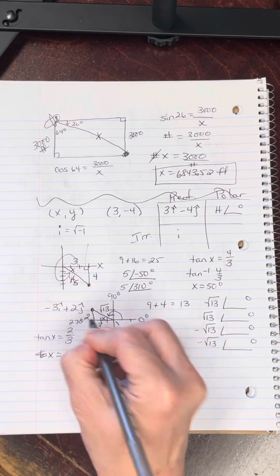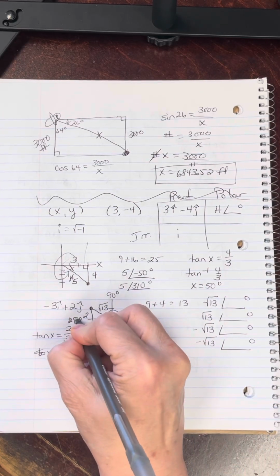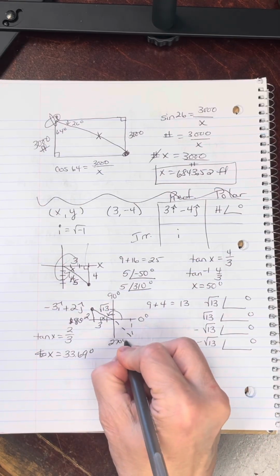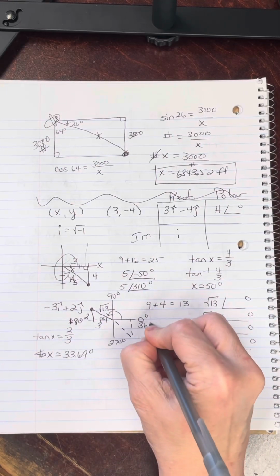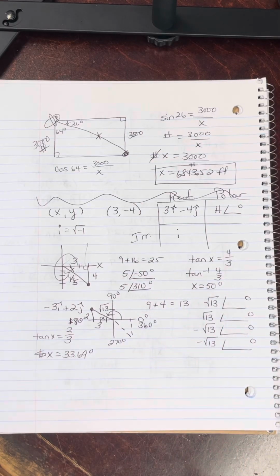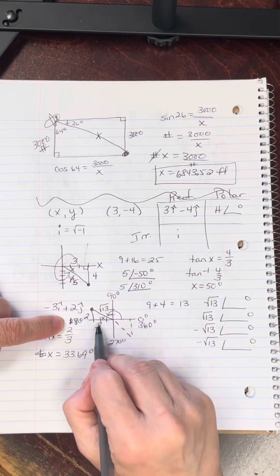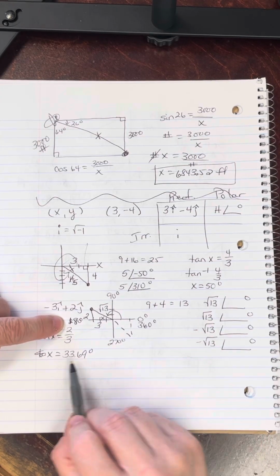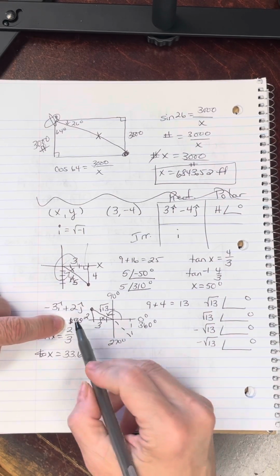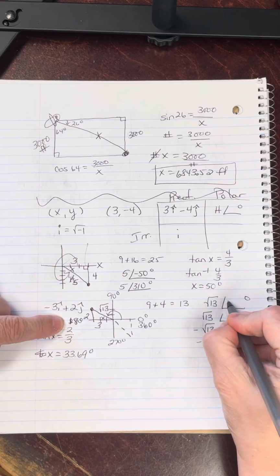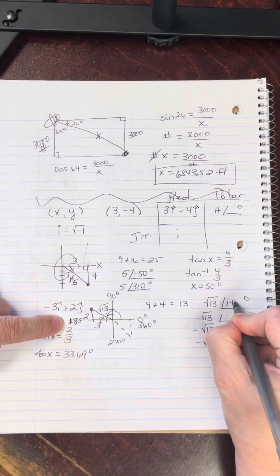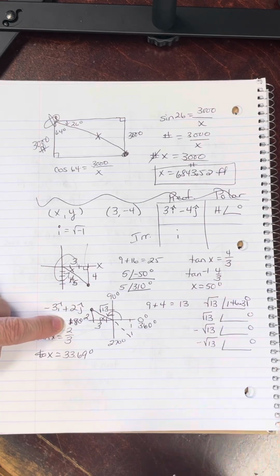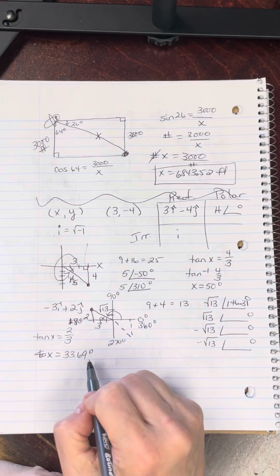This is 270. Oh, fiddle, 180 degrees, I knew better than that. Straight line's worth 180 degrees, 270 degrees, and then all the way back around, this forms 360. So I'm just shy of 180 degrees here for this line by 33.69 degrees. So 180 minus that fills in at 146.31 degrees. Okay. And that's the positive direction.